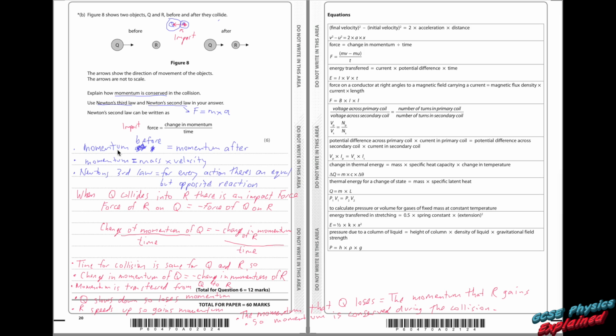Momentum is conserved is basically the momentum before is equal to the momentum after. Okay? I might get a mark for that, I might not. What is momentum? Well, to calculate momentum, it equals mass times velocity. That's supposed to be an equal sign, my apologies. And also, what's Newton's third law? Newton's third law states for every action there's an equal but opposite reaction. So we can expand on that.